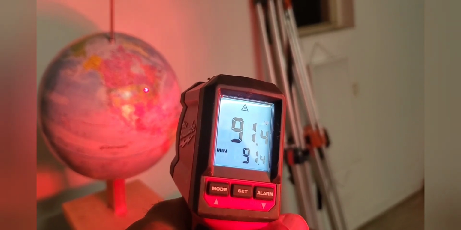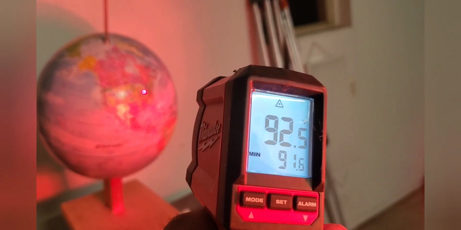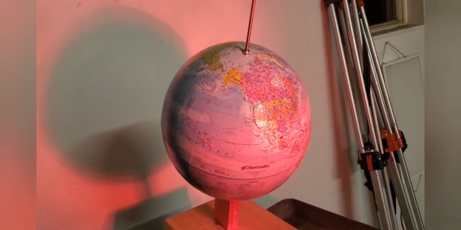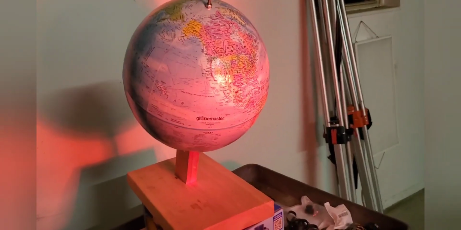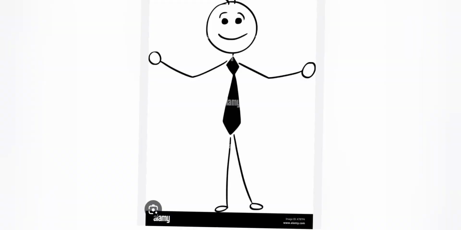Basically, 91 and a half. I had 92 a second ago. It's basically the same as wintertime, which doesn't make any sense, which explains the angle doesn't make a difference. The distance makes a difference. Let me show you what does make sense.